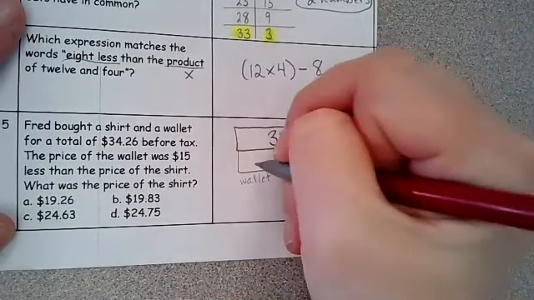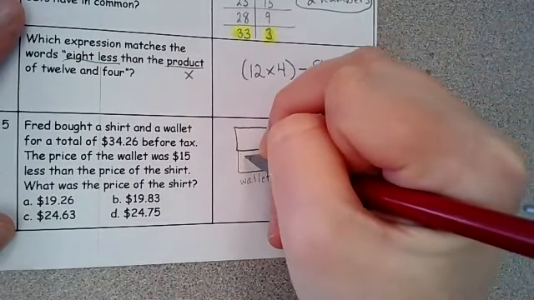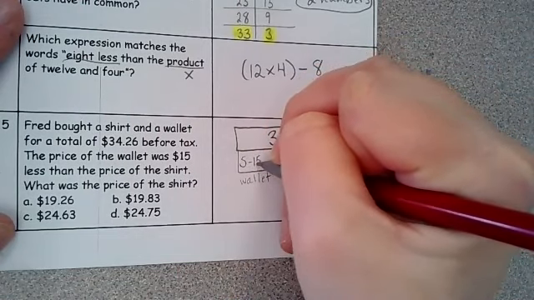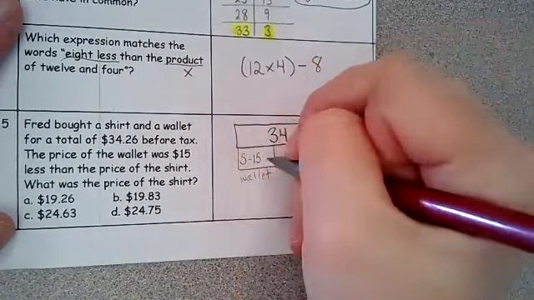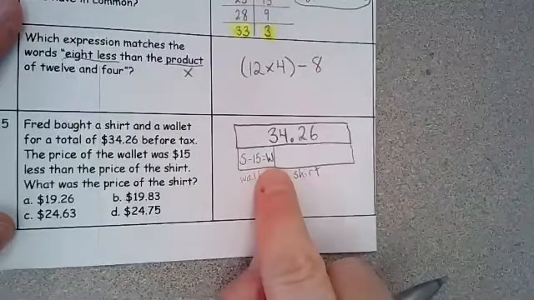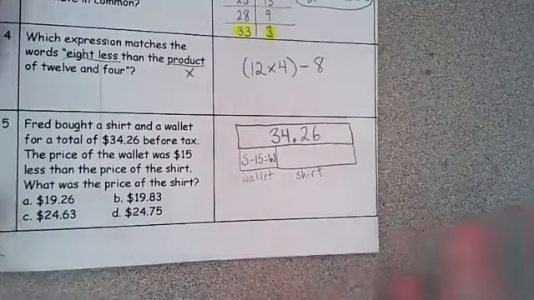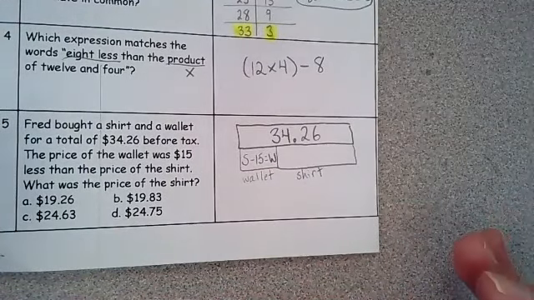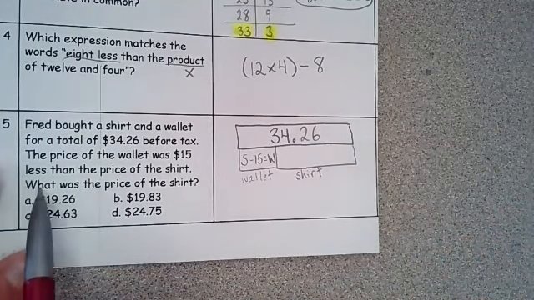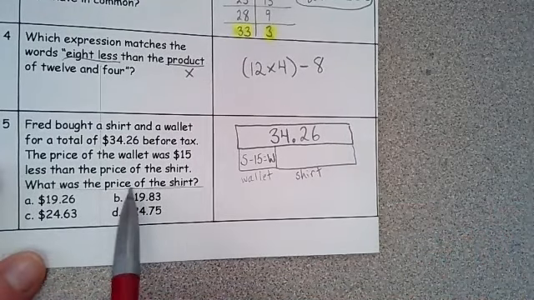But we know that the wallet is whatever the shirt is, take away 15, and that will give you the price of the wallet. Okay, so this is shirt minus 15 equals wallet, okay? But we still don't know any amounts for these yet. It's asking here, what was the price of the shirt?